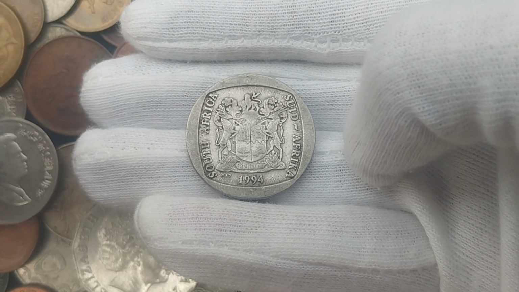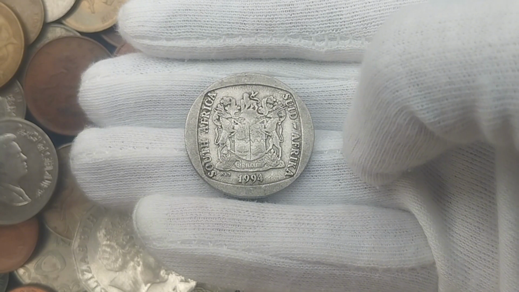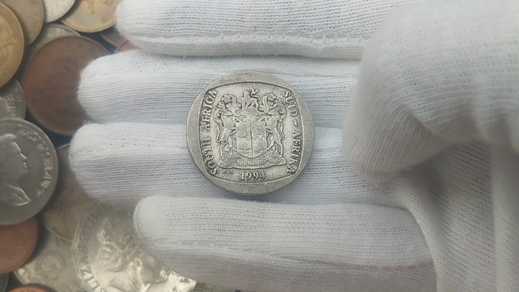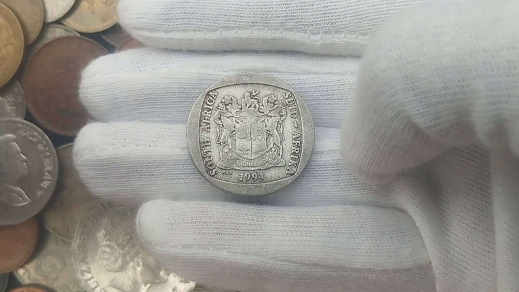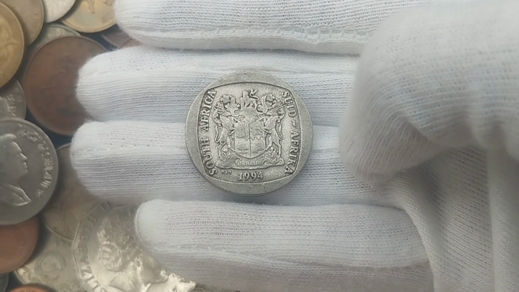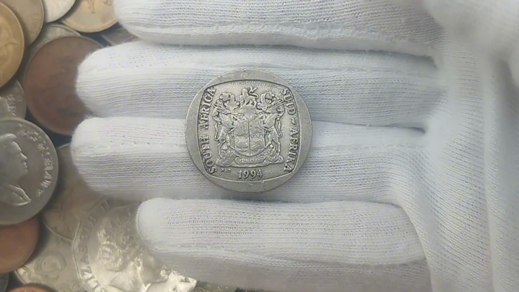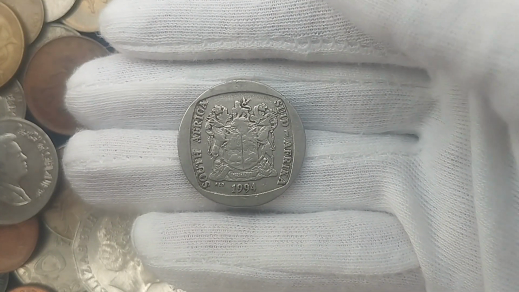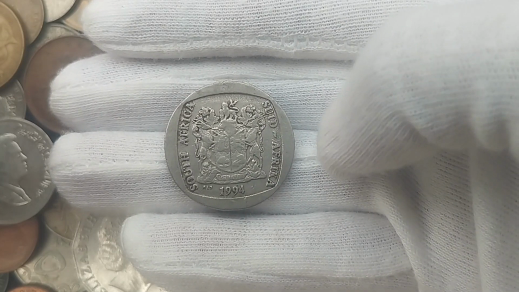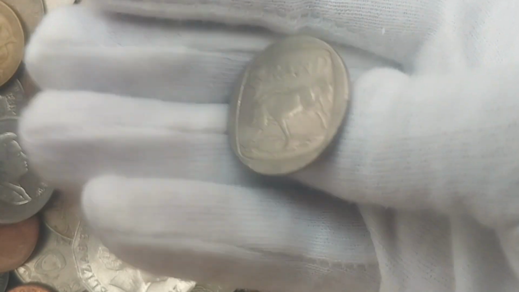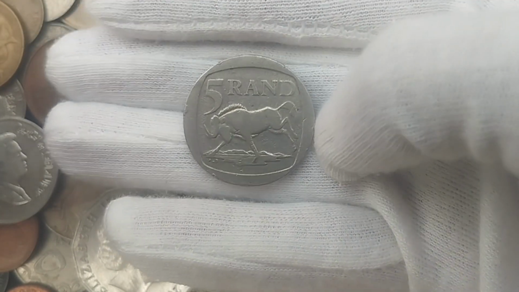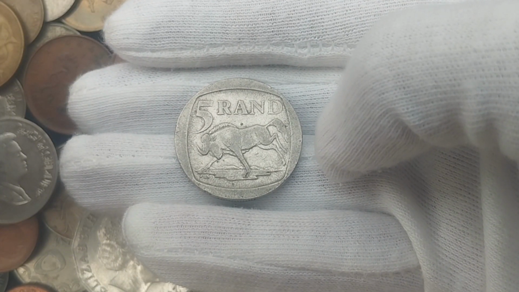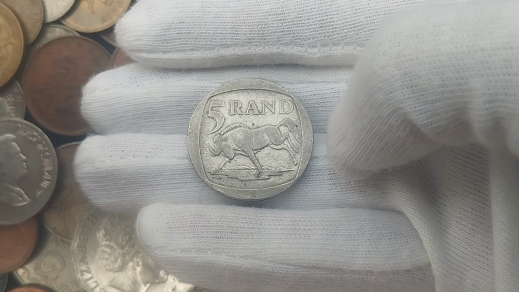Minting and mintage numbers. In 1994, South Africa's National Mint produced several million 5 Rand coins for general circulation. Exact official mintage figures are hard to locate, but estimates suggest between 2 million and 5 million pieces. Coins from that batch circulated widely across South Africa, changing hands in everyday commerce. Because of such high mintages, the coin is not extremely rare in circulated condition. However, uncirculated or proof-like examples, especially those saved immediately at issue, are scarcer.